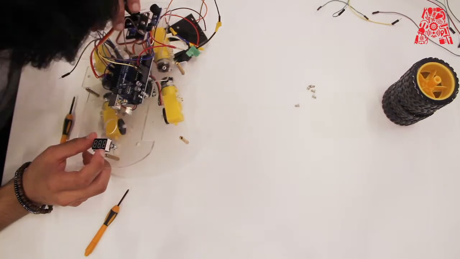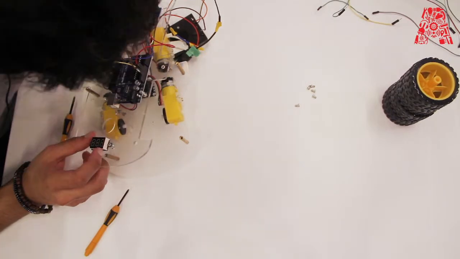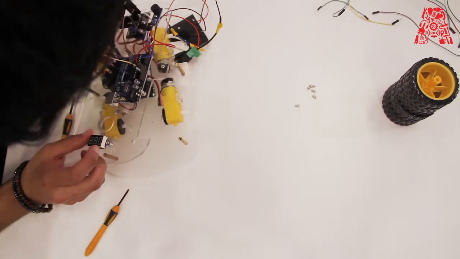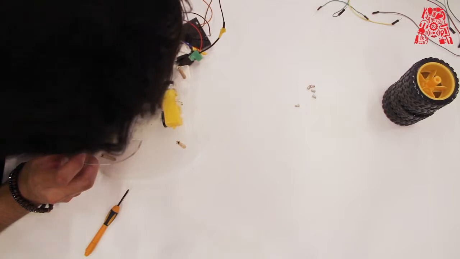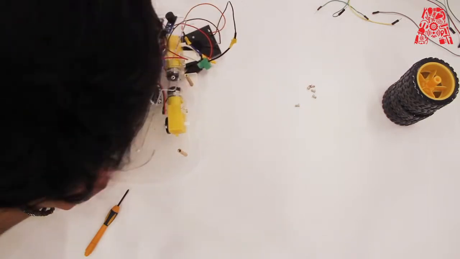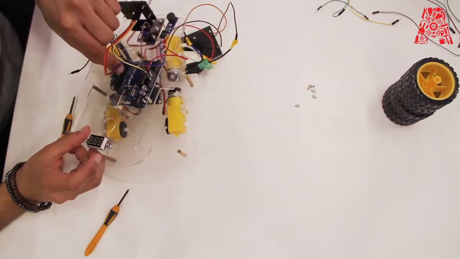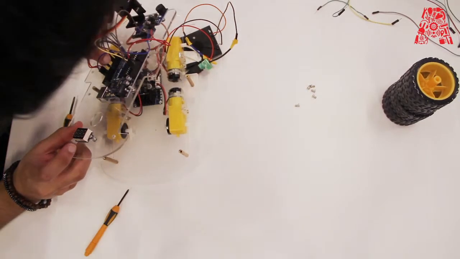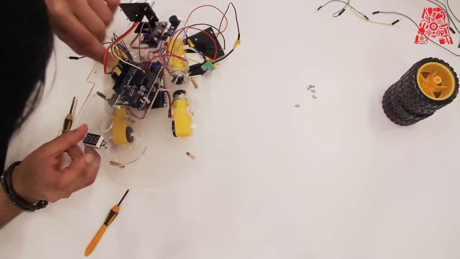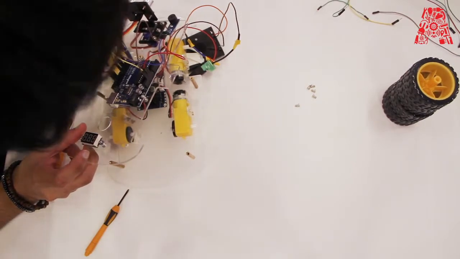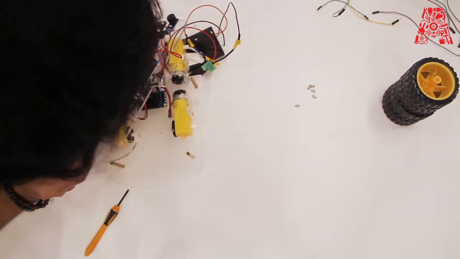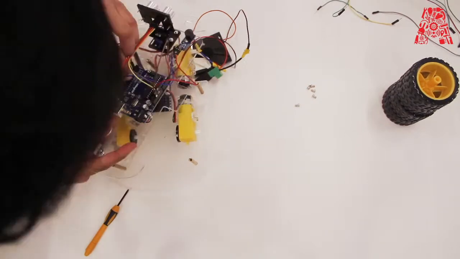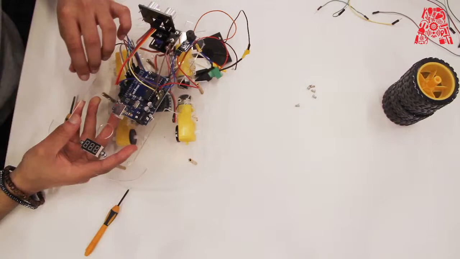So input 1 will go to 2, 2 will go to 4, and then 3 will go to 7, and then 4 will go to 8. And then we have enable B, which will go to pin number 6.